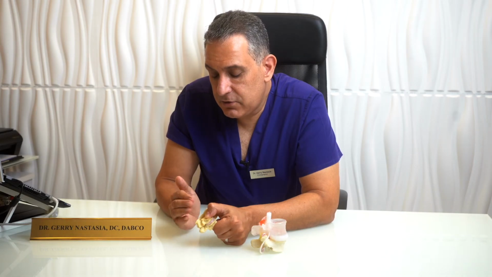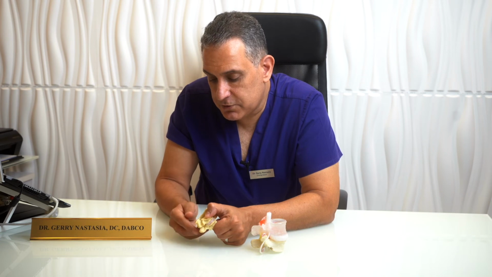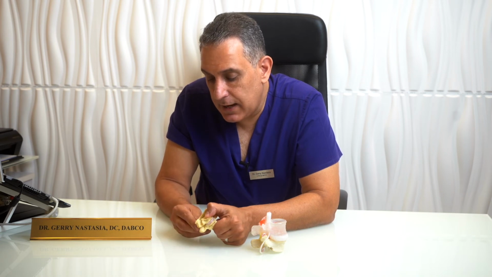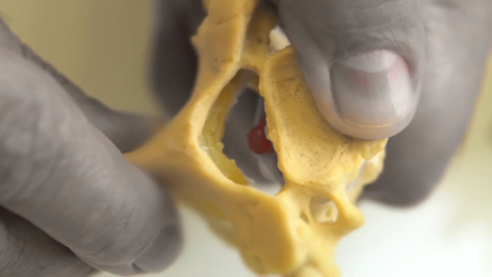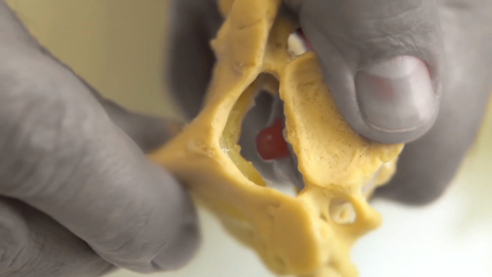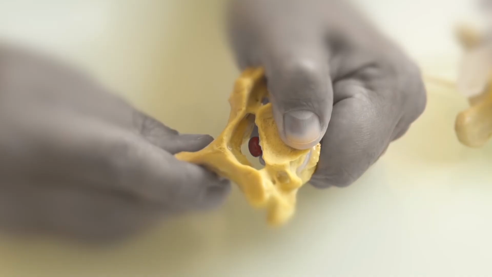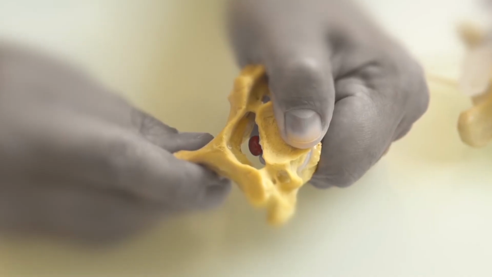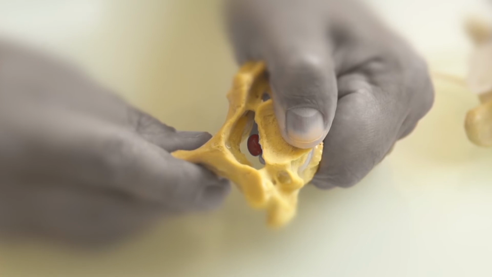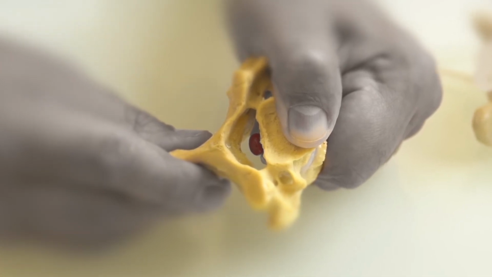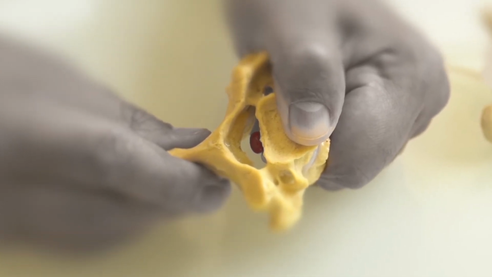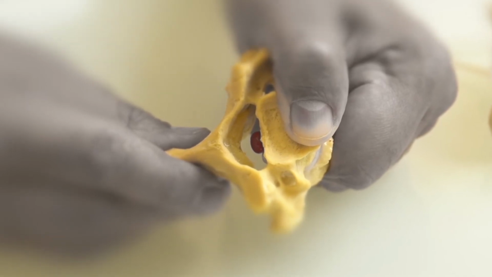So now I have a small model of a cervical spine vertebra, but the same principles apply. You can see when the disc is irritated or herniated, it comes out into the spinal canal, and it can be anything from a simple irritation to a full-blown herniation compressing on structures. In the cervical spine, the patient may have neck pain, or with compression, they can actually have arm pain, numbness, or tingling.